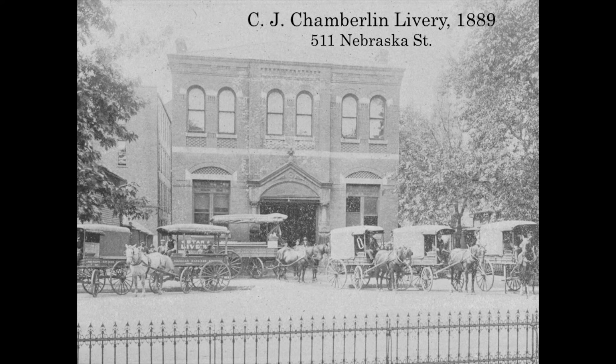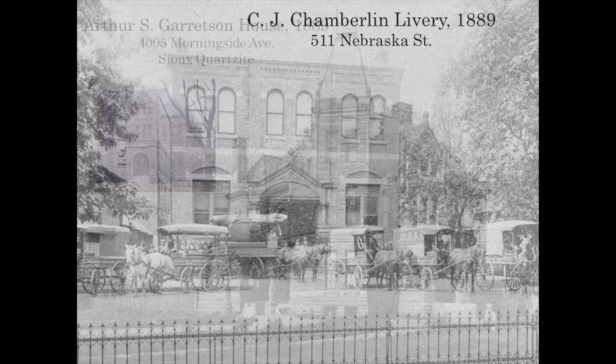This is a C.J. Chamberlain livery, built in 1889 at 511 Nebraska Street. Again, not an overwhelmingly Richardsonian Romanesque building, but you do see the rounded arches there on the second floor, and around the main entrance of the building, you can see the squat columns and some rough-cut stone.